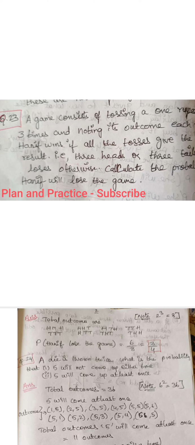Today we will see class 10 chapter 14 probability exercise solution question number 23. A game consists of tossing a 1 rupee coin 3 times and noting its outcome each time. Hanif wins if all the tosses give the same result, 3 heads or 3 tails, and loses otherwise. Calculate the probability that Hanif will lose the game. So we'll go to the solution.